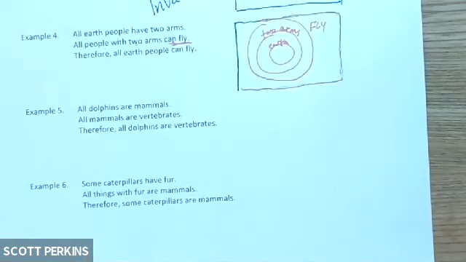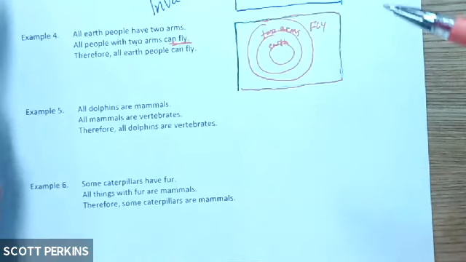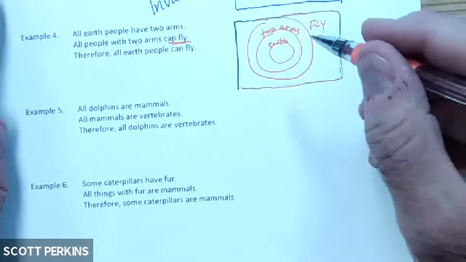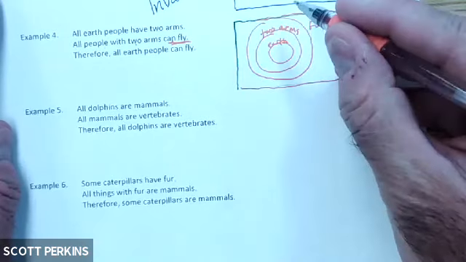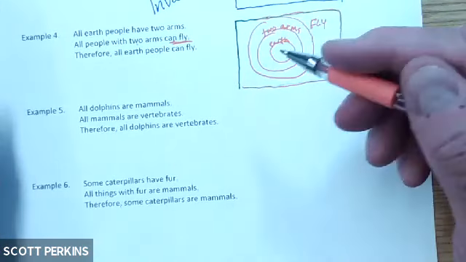Okay, and the answer is yes, but we're looking at this. I'm just trying to get you to ask that question as you're going through and get more experience in this. So there's no other way I can draw that. Like the fly circle has to go around the 2 arms circle. It can't cut into it. It's not a some statement.